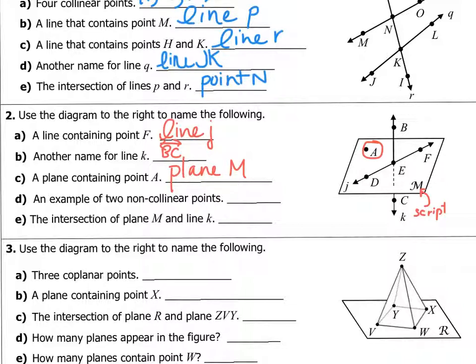For number 2, an example of 2 non-collinear points. So non-collinear means they're not on the same line. So I see on line J, I see point D, and on line K, I have point B. So those are non-collinear, so those points would be an example of 2 non-collinear points.